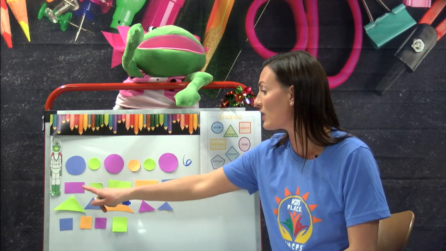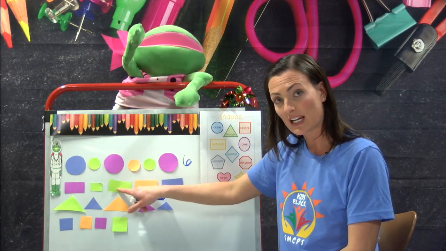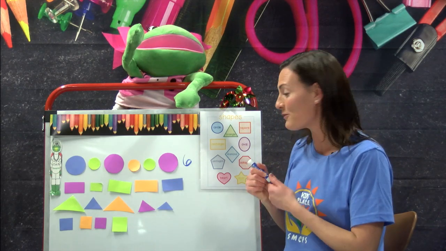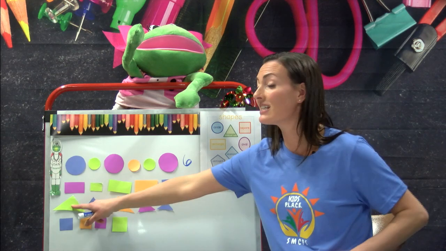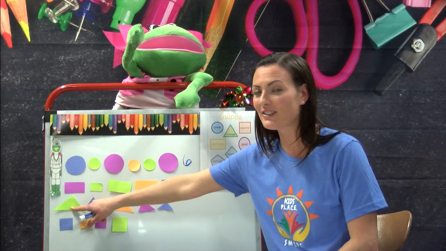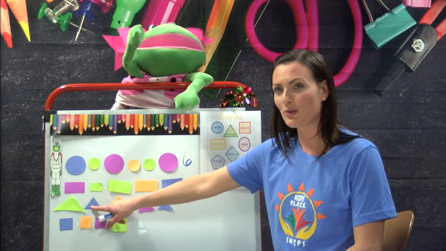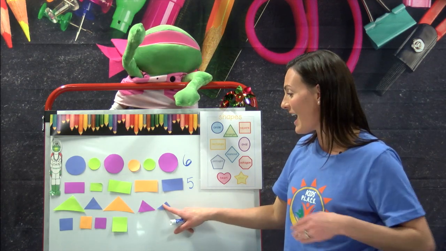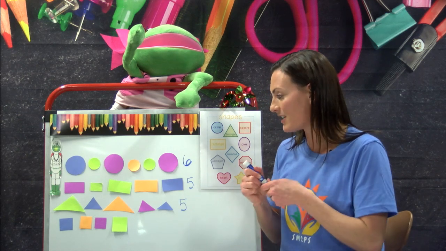So let's practice that again with the rectangles. Are you ready? 1, 2, 3, 4, 5. There are 5 rectangles. Okay, the next one is a triangle. Let's count them. Ready? 1, 2, 3, 4, 5. There are 5 triangles. All right, here's our last one.